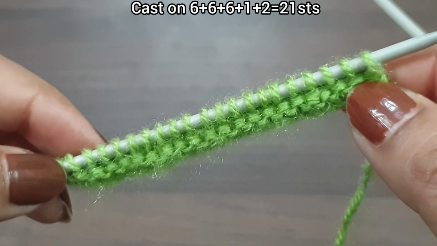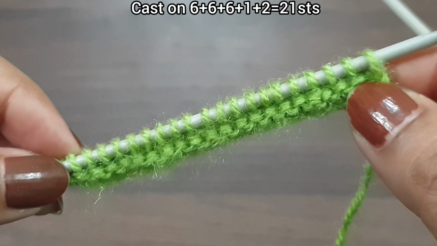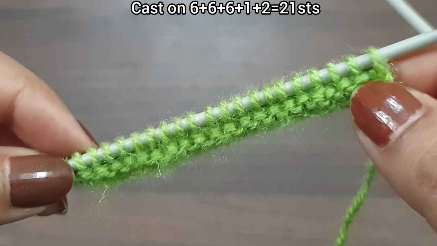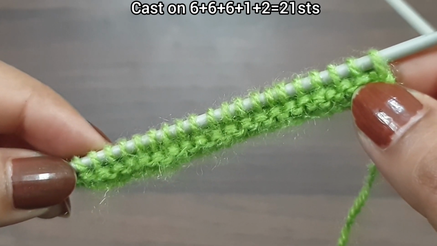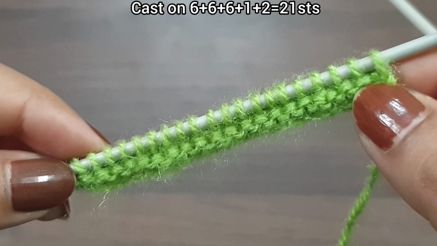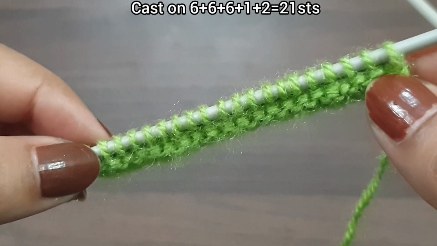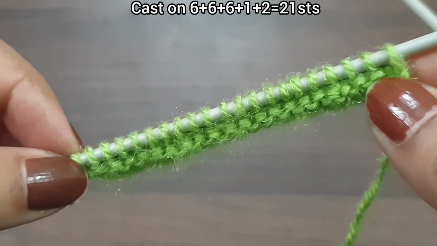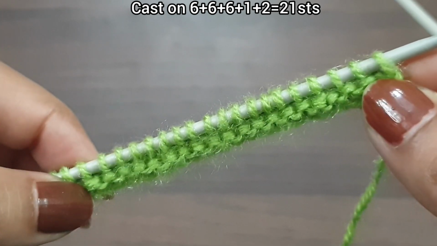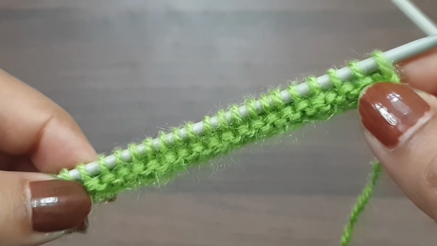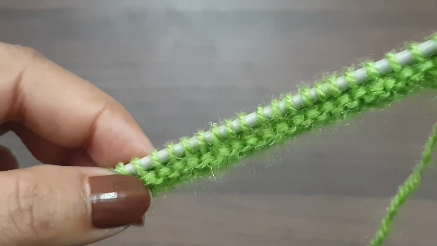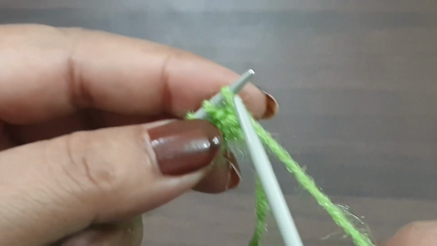For demonstration here we have 21 stitches on my needle: a multiple of 6 plus 3. 3 times 6 is 18, plus 1 extra stitch makes 19, plus 2 gives 21 stitches. Here I purl 2 as a base row; you can knit any border you want. So let's begin. This is the first row, right side.